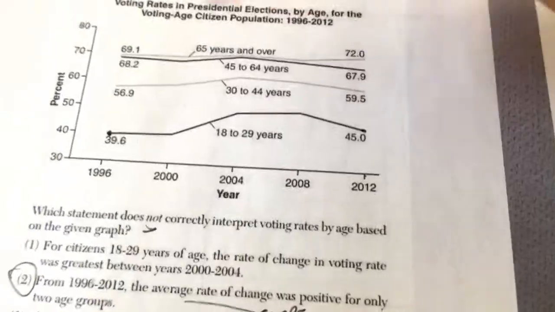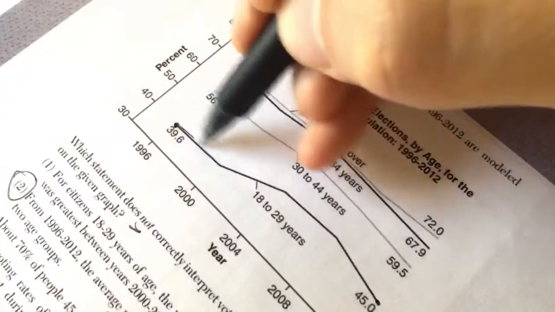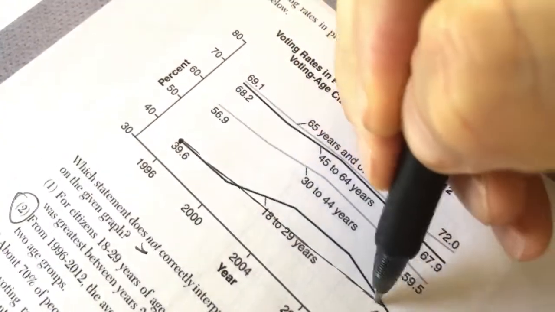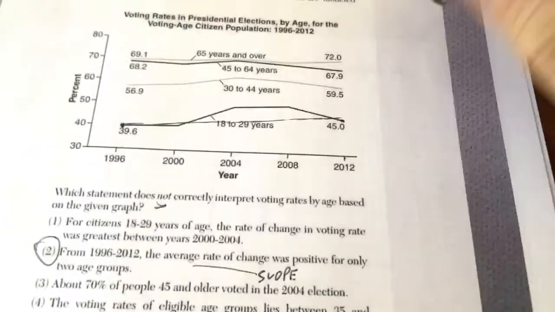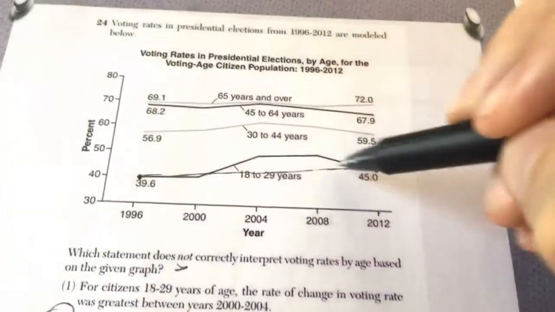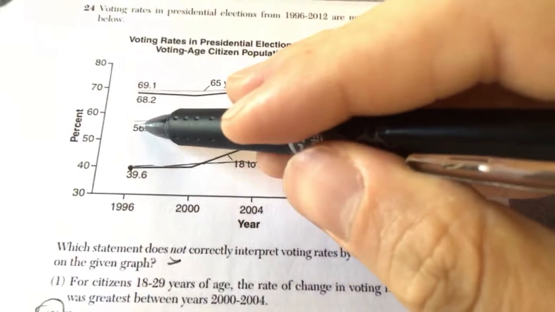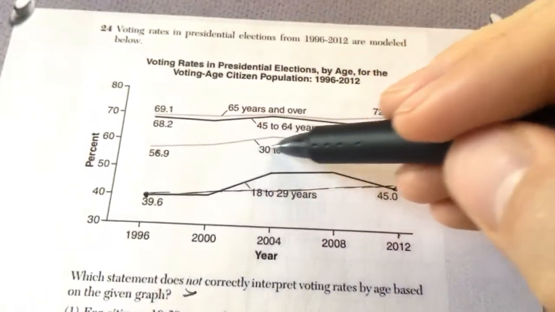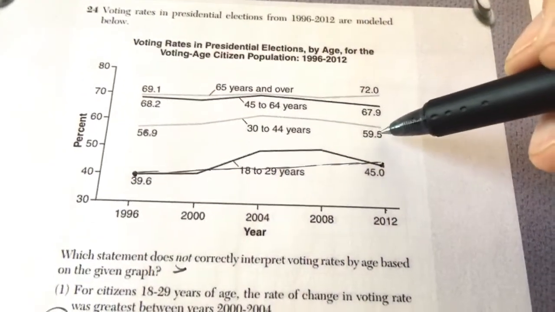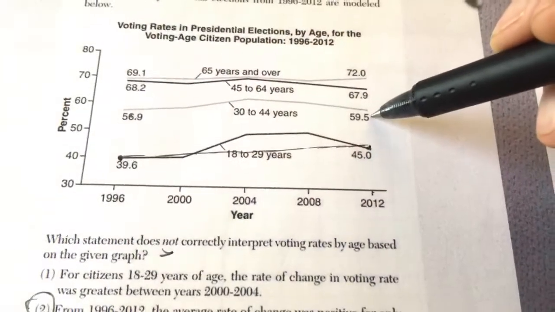If you were to draw a line connecting those 2 points, would it be going up? For this age group, do you see how it went from 56.9 to 59.5?